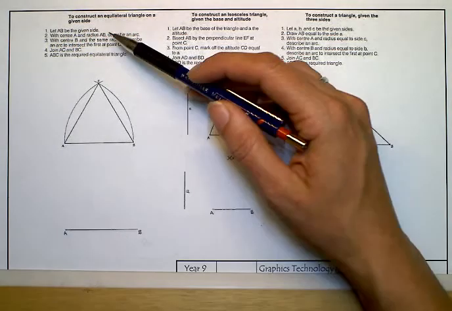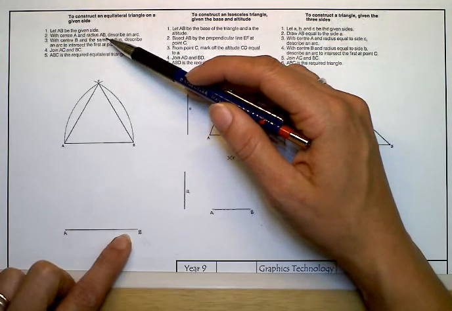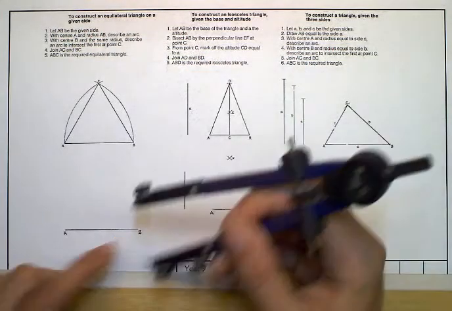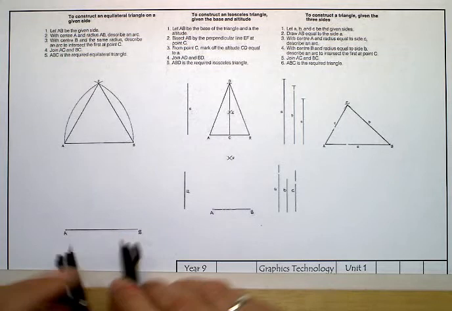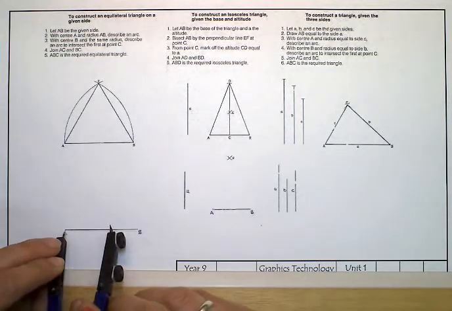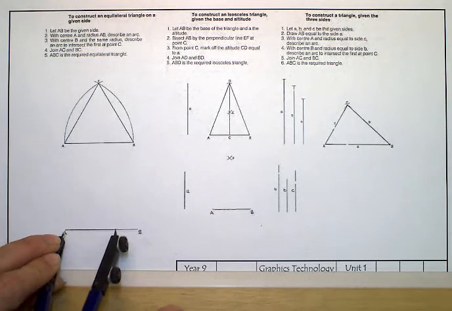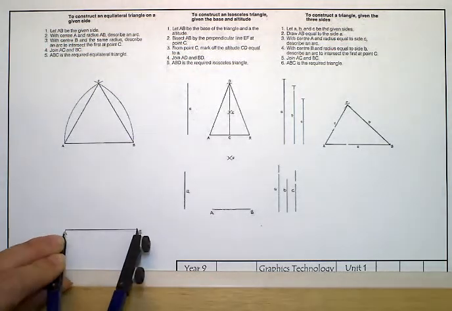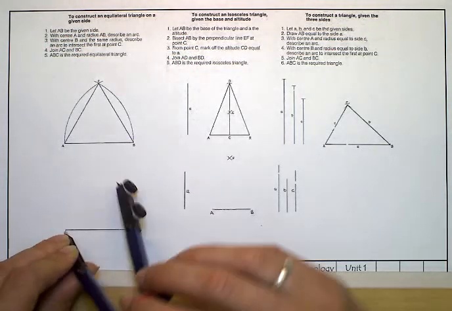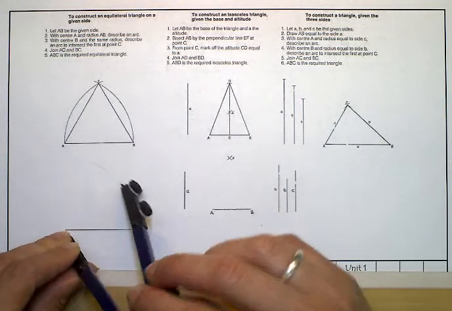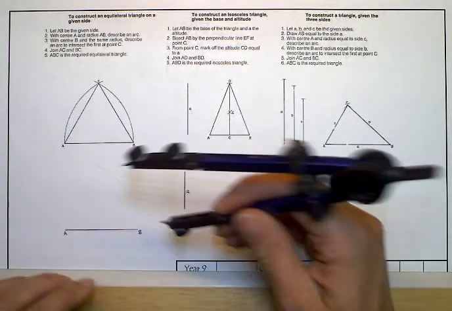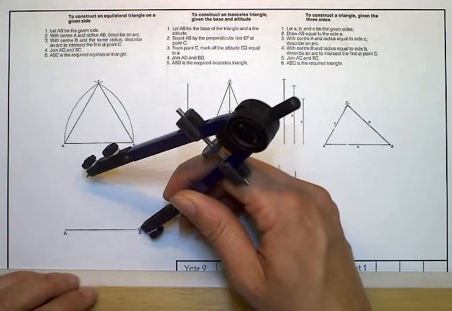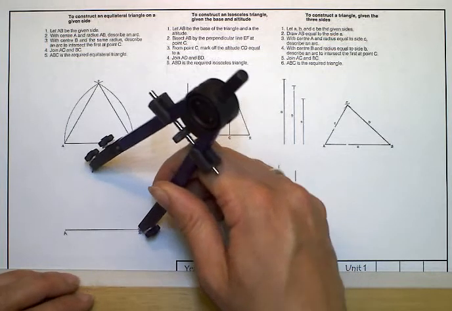Okay, there are instructions. Let AB be the given side, with centre A and radius AB. So we need our compass. We're going to set it to the full distance AB. Describe an arc, so just draw an arc very lightly up the top. Now with centre B and the same radius, describe an arc to intersect the first at point C. There it is, we have our intersection point.